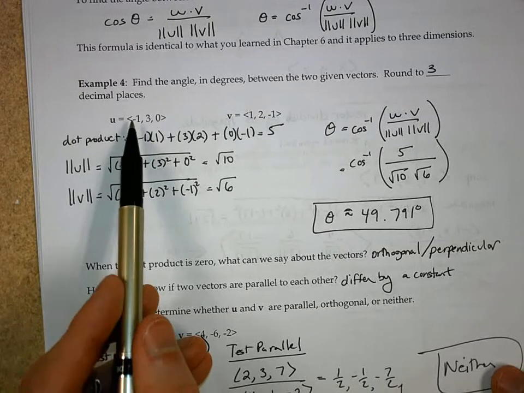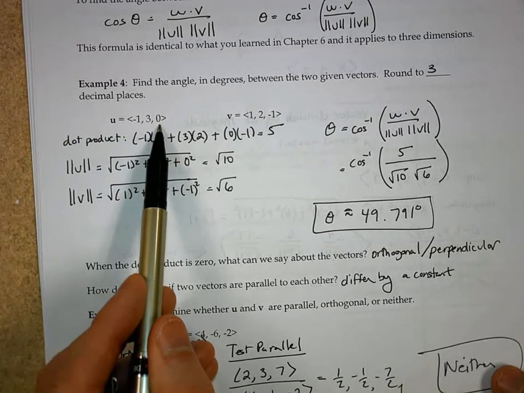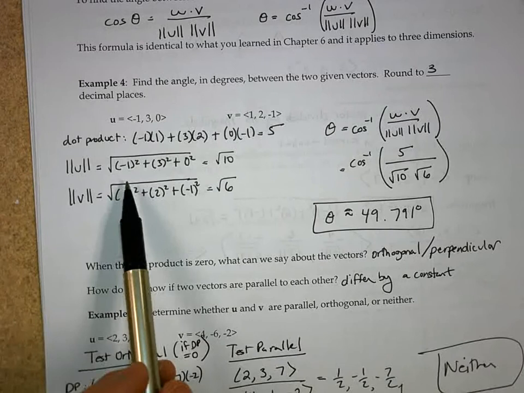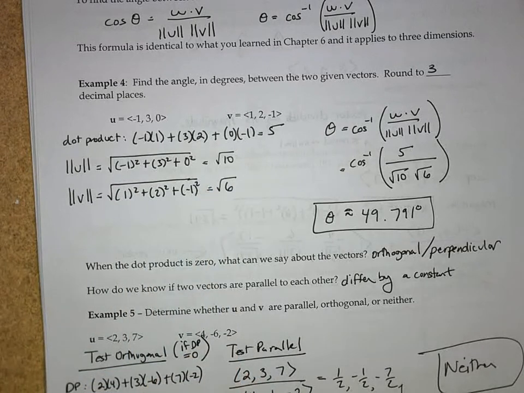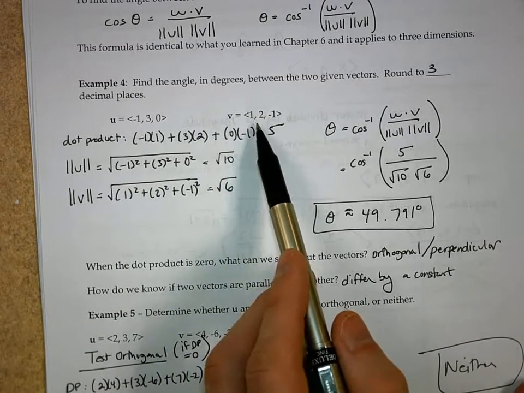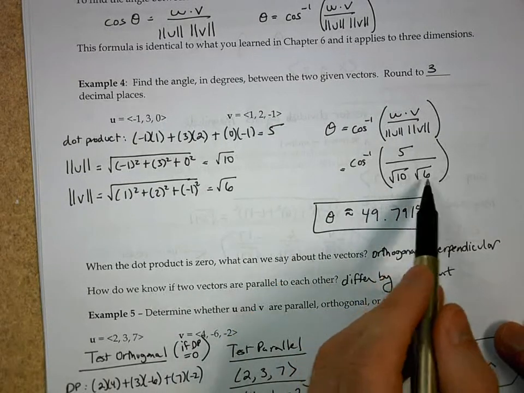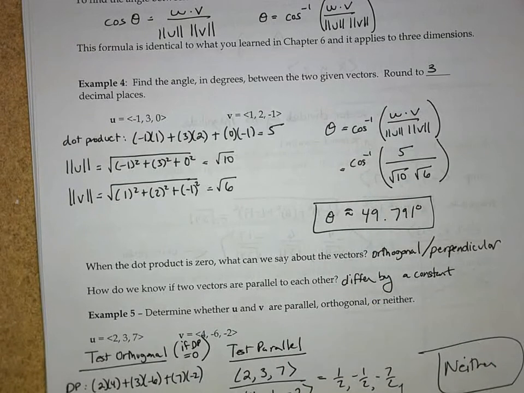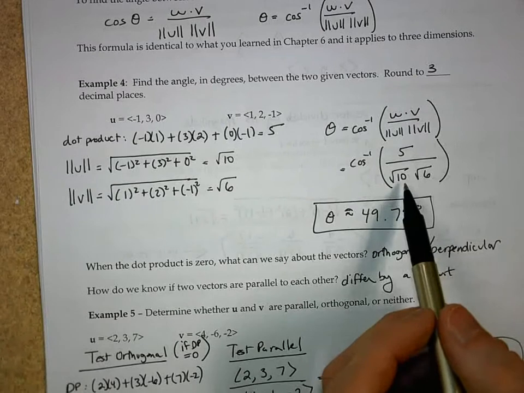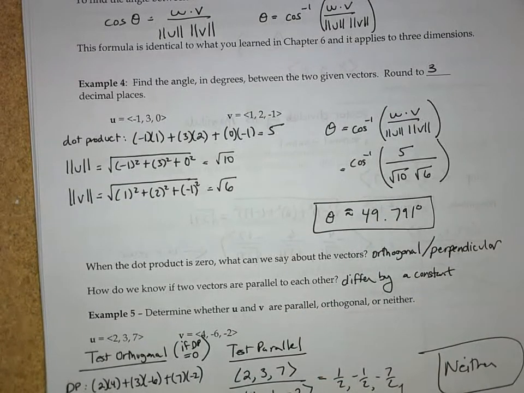Then I find the magnitude, so x squared plus y squared plus z squared, all underneath the square root for u, gives me a square root of 10. And the same thing with v. X squared plus y squared plus z squared, all underneath the square root, gives me square root of 6. Plug those two guys into the formula, and then you take that whole piece and put it into your calculator. No need to rationalize the denominator, no need to simplify, just plug that directly into the calculator since the calculator will do all the simplification for you.